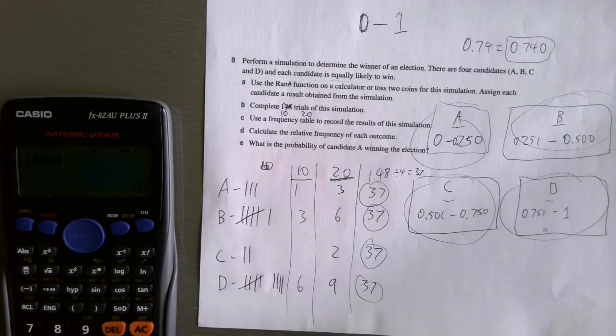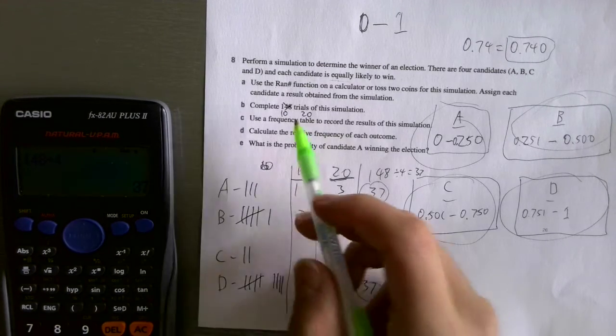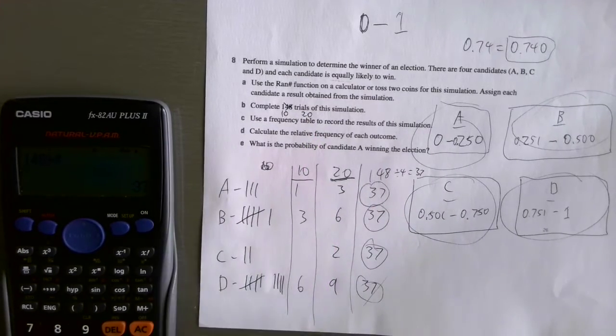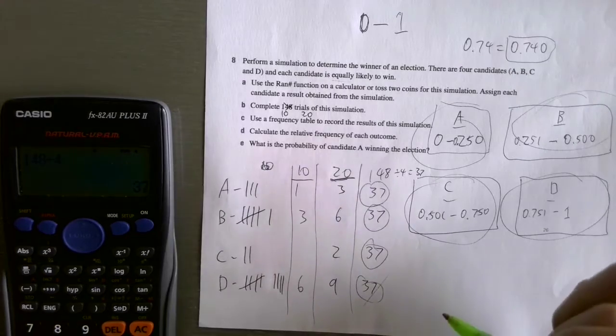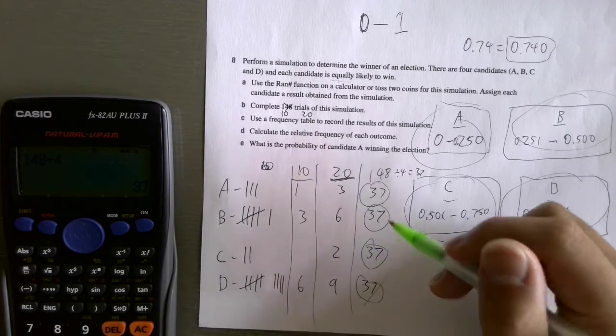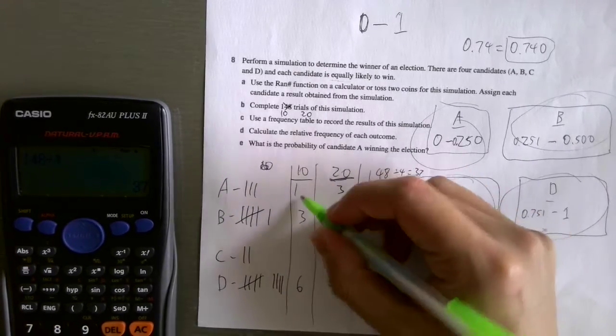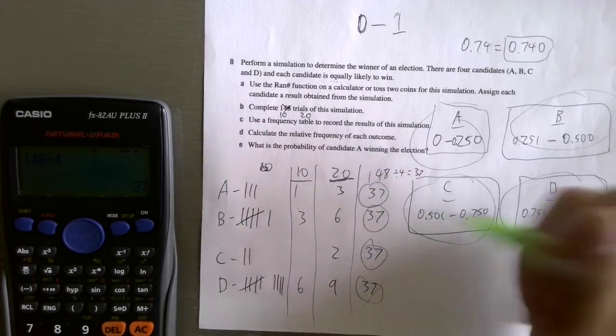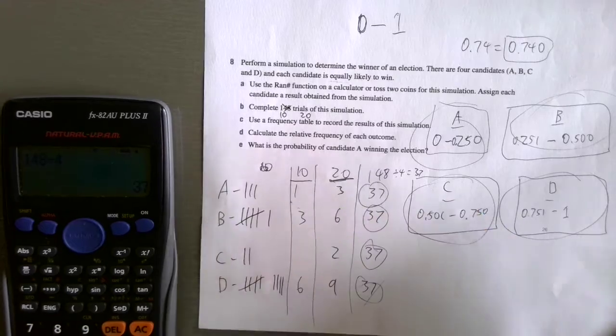So in terms of answering the question, have we done this? All right, we've completed 20 trials. Have we used a frequency table to record? Yep. Relative frequency of each outcome. We just needed to divide all of these by 10 or these by 20. And then the probability of candidate A would have depended on which probability we used. All right, so that's question 8.